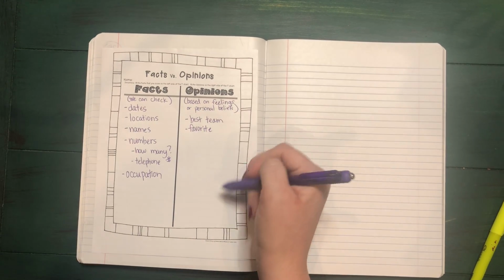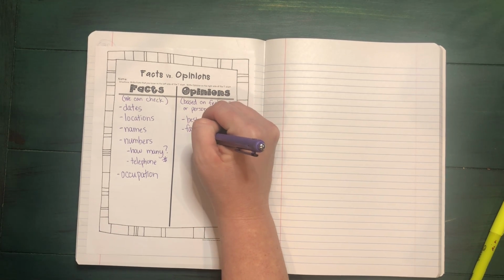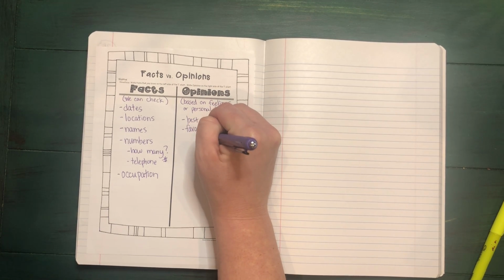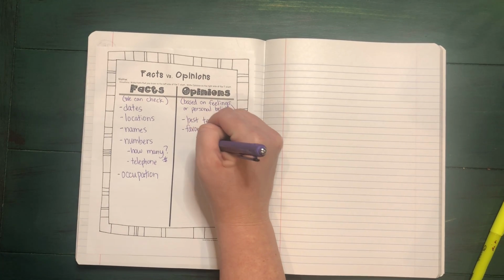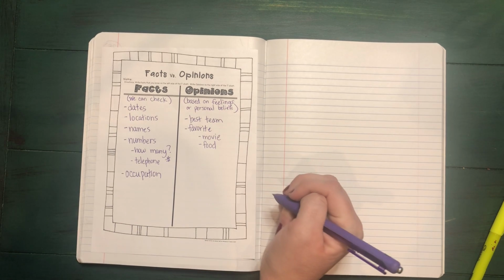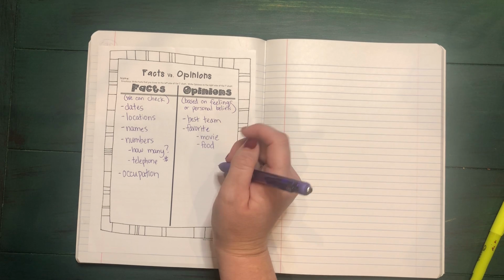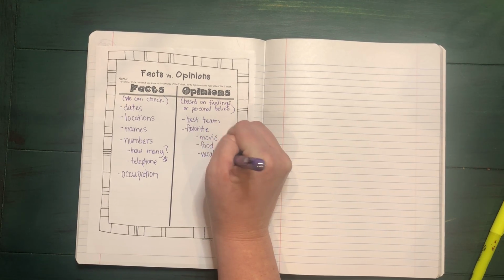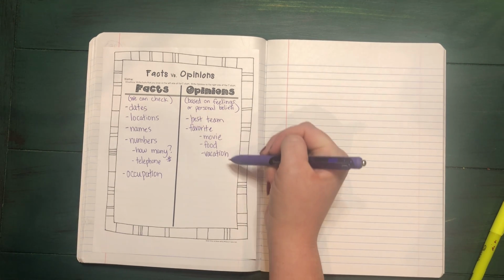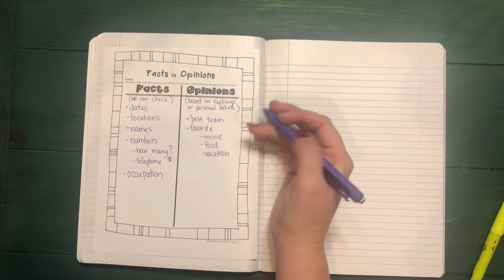Another opinion could be your favorite. And we're going to list a couple of the favorites that you could have different than your family or whoever you might be referencing. So maybe you have a favorite movie and it's different from your brother or sisters. You could have a favorite food based on your taste buds and what you definitely crave and think is tasty. Your favorite vacation. All of these items so far are, remember, things that are based on your own thinking and cannot be proven to be true because they're based on your thoughts.